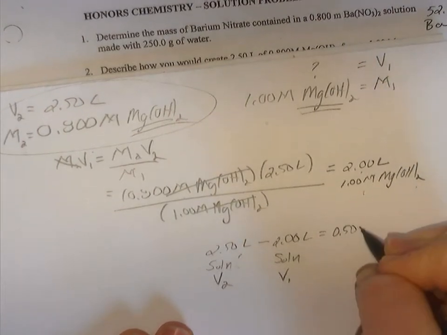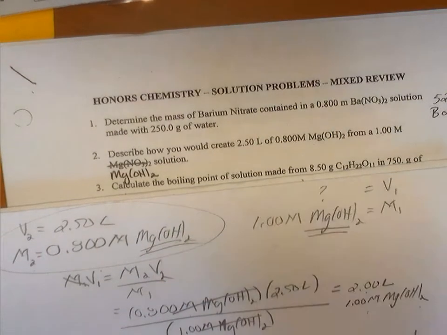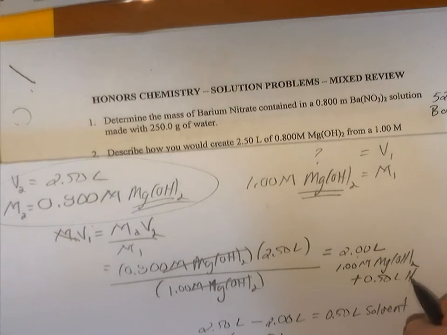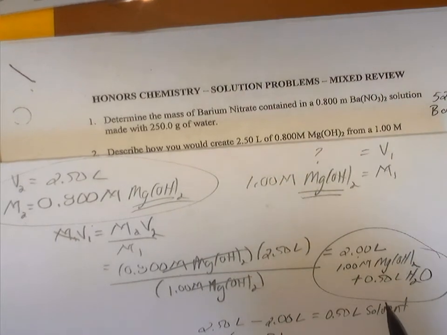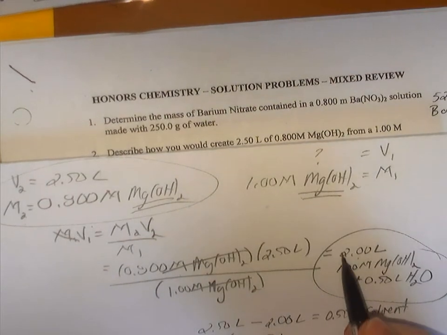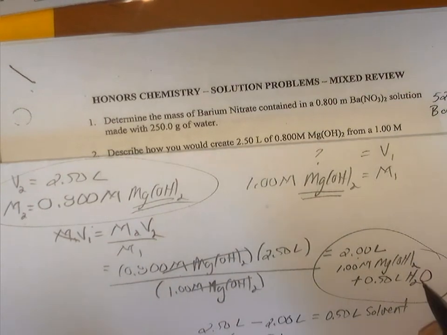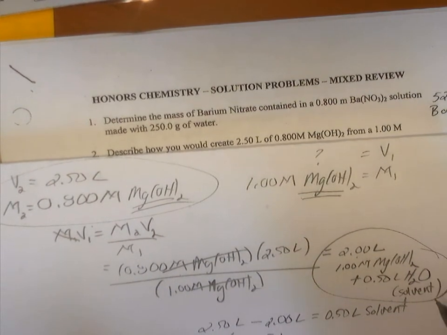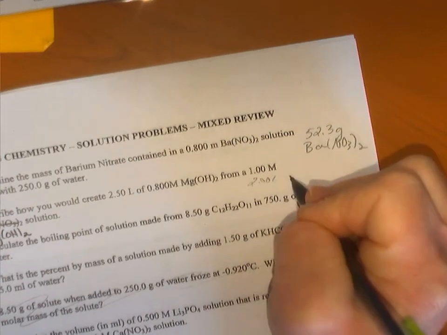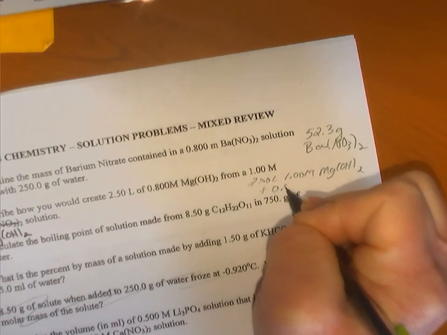So 0.50 liters of solvent, which I think we can go ahead and assume is water, but if we want to be extra safe, we would say plus 0.50 liters of water. And that is the description. So you're giving the recipe, if you will. You need to measure 2 liters of which solution, your stock, and you're adding that volume of water or your solvent. Okay, and that is the answer to 2. So we would take 2 liters of the 1 molar magnesium hydroxide plus 0.50 liters of solvent.